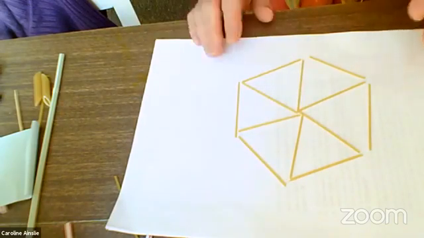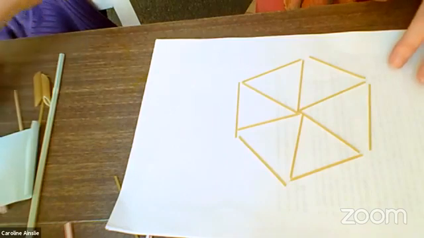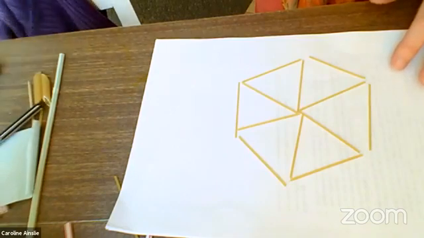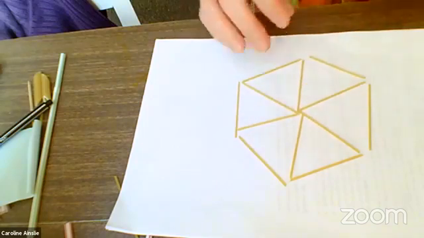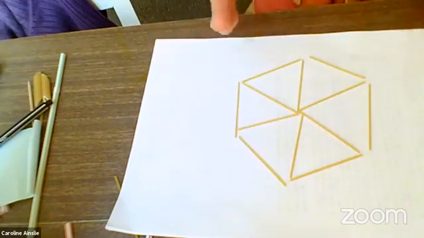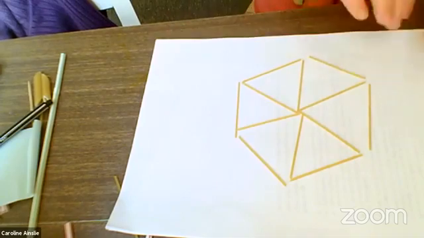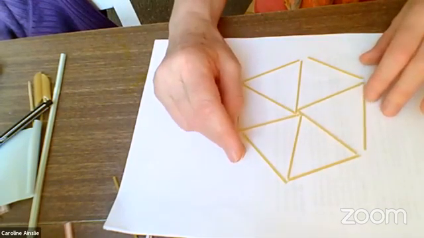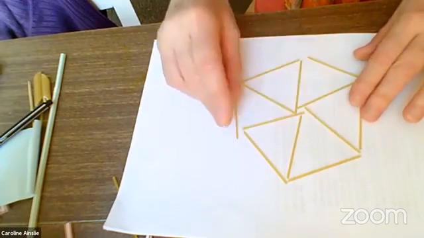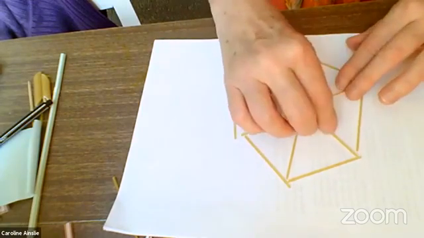And then what you could do is once you've drawn the triangles, you could maybe get some colorings and color in, get some paints and color in the middle, and then take the straws off and see what shapes you've made. You can see what other patterns you can make. And one of the really, really important things here is to look at, let me see, what do you think?